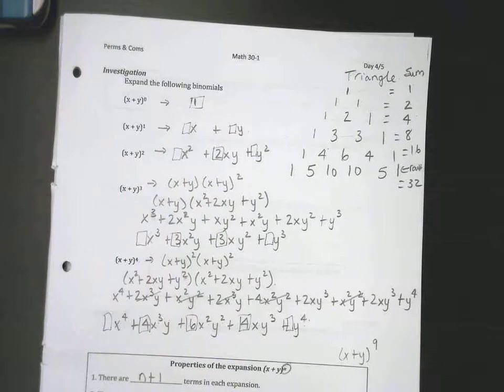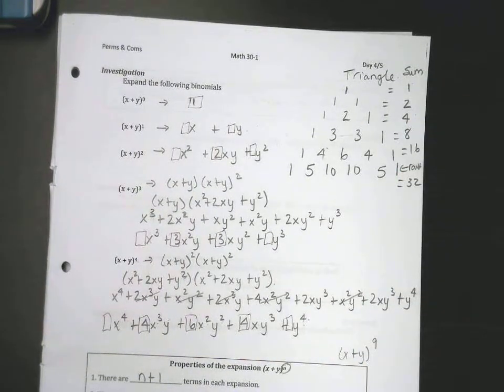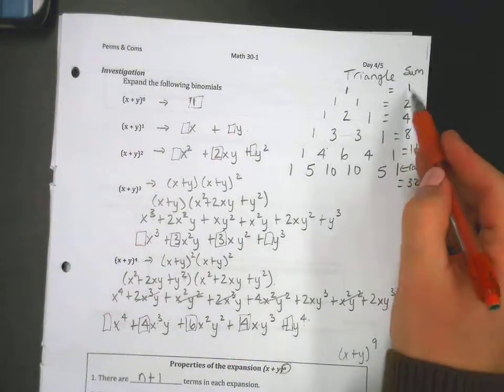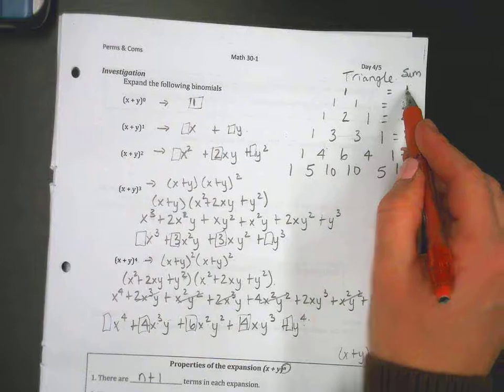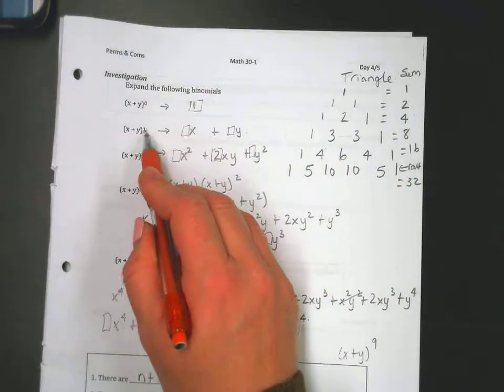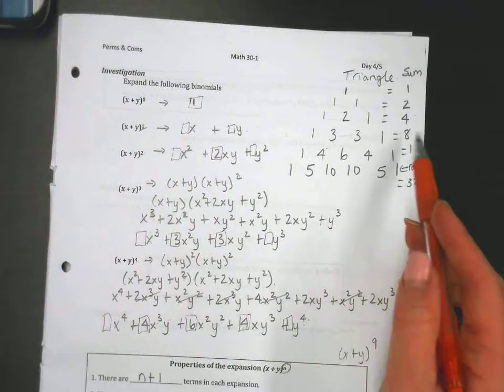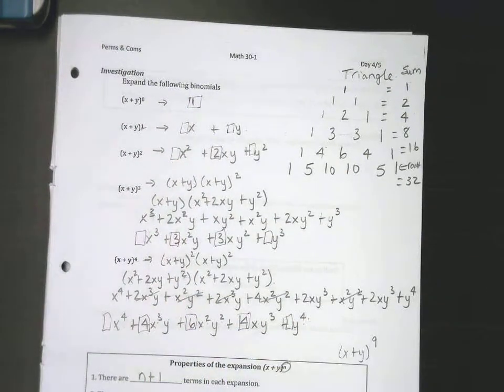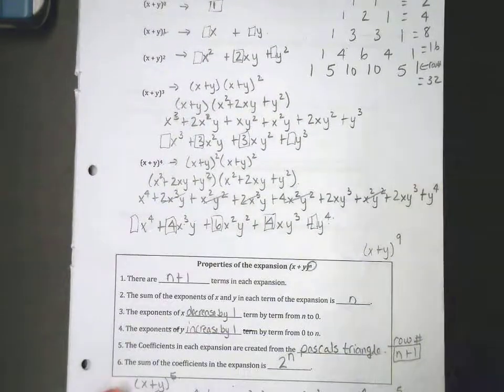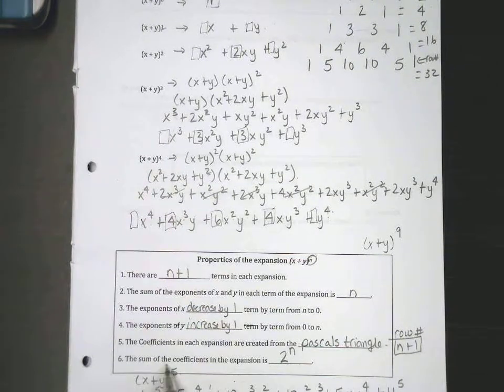So 2 to the 0 gives me 1. 2 to the 1 gives me 2. 2 to the 2 is 4. 2 to the 3 gives me 8. 2 to the 4 is 16. 2 to the power of 5 gives me 32. So if I wanted to find the sum of the coefficients in any expansion, I take 2 to the power of n, whatever your exponent n is, to get the sum of the coefficients in that row.